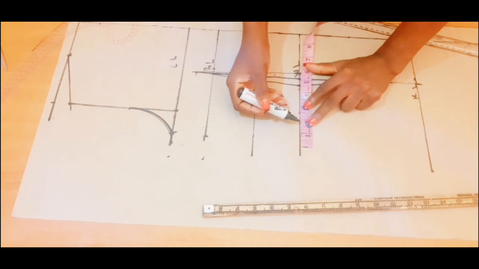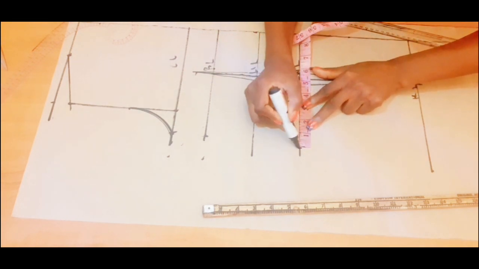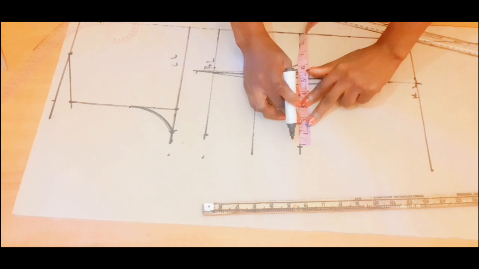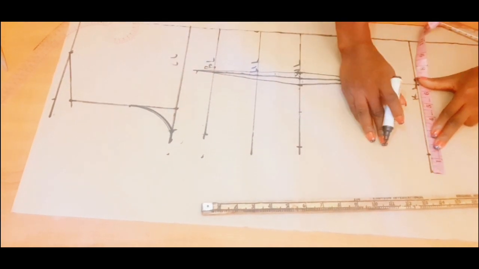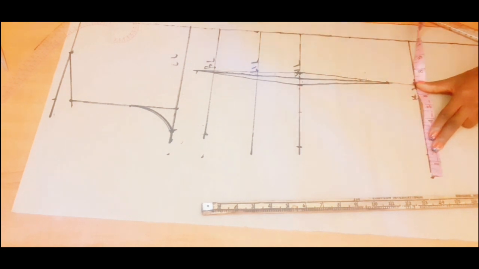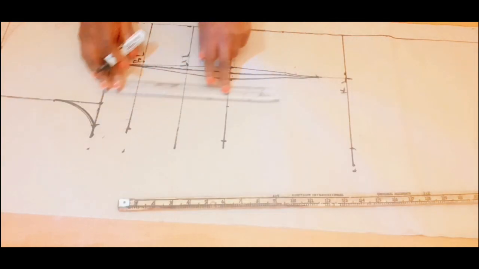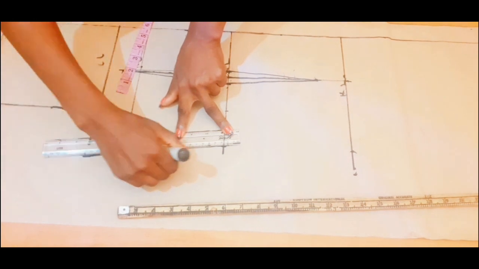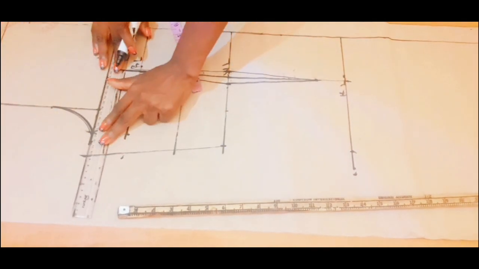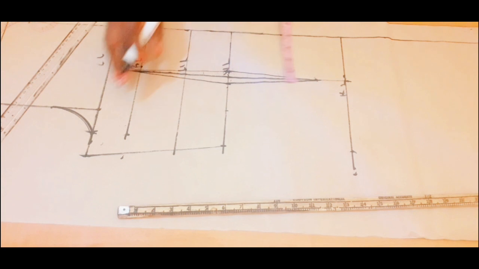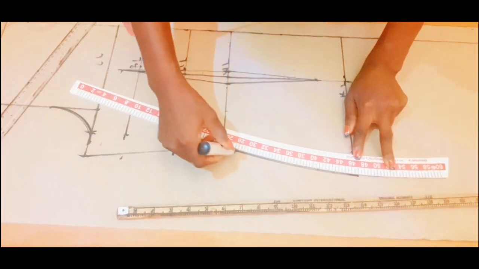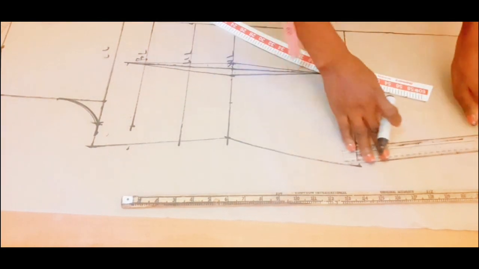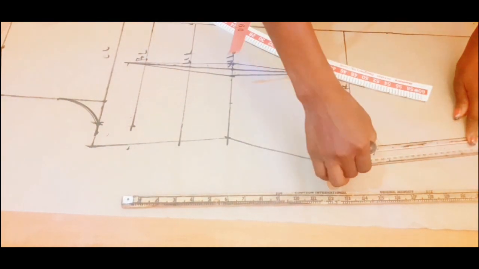Then my round waist divided by 4 plus my dart and my sewing allowance is what I just marked. You have to replace your dart, don't forget. My hip divided by 4 plus sewing allowance. I connect my bust to my waist to my hip, and my hip to the length of my dress.